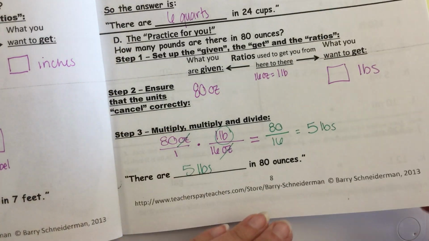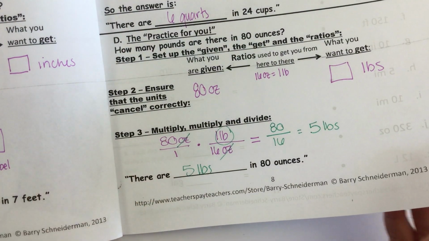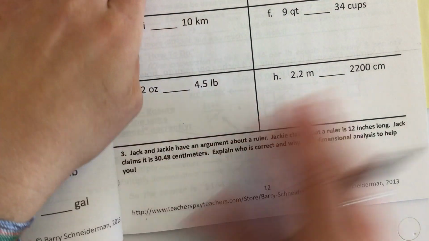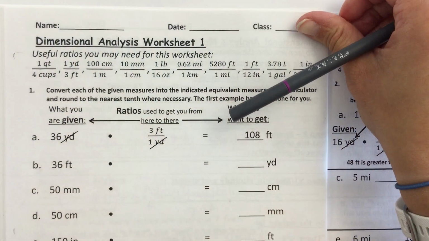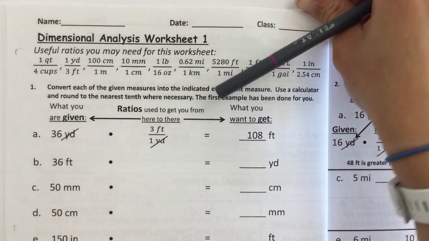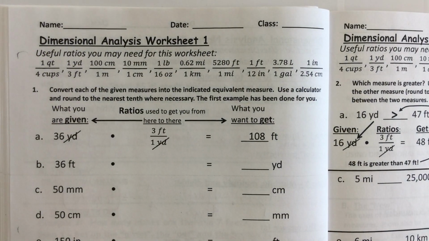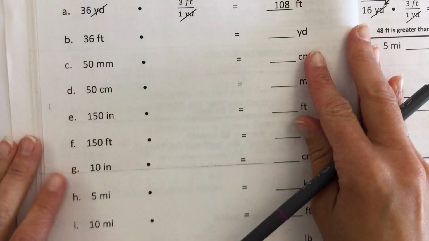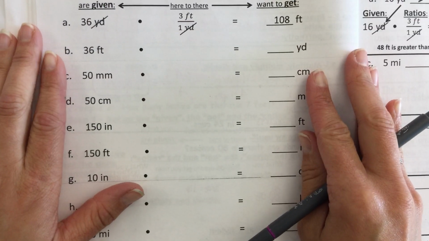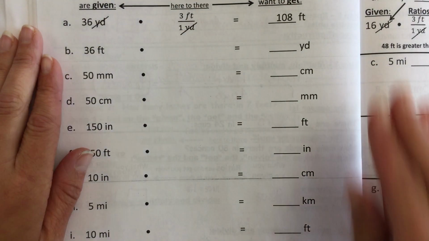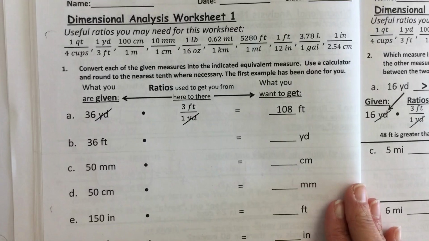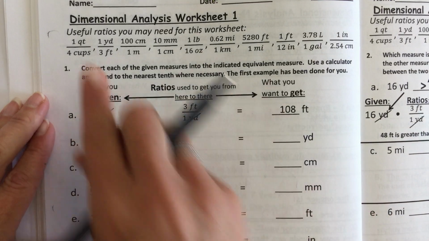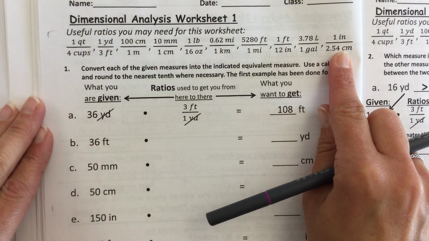Okay, so like I said, today is going to be the simpler of the days. I would like to jump to our homework, and I'm going to do 2 problems with you. Let's do letter H together. Okay. On all of these problems, you are only going to need 1 ratio to get from point A to point B. All of the useful ratios are at the top of your page.